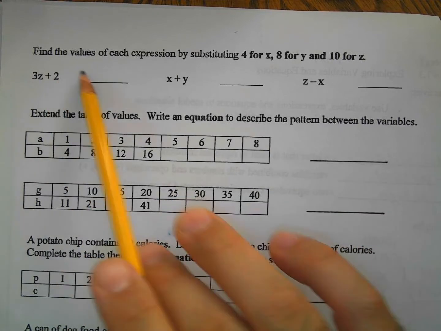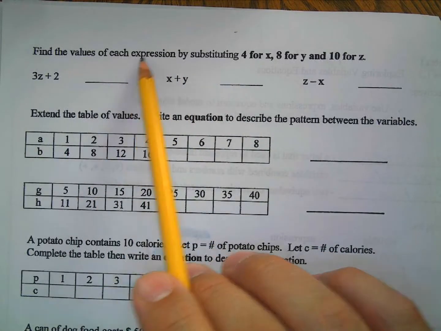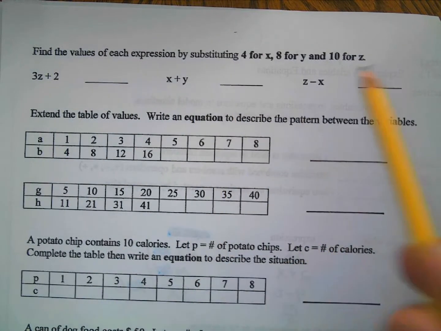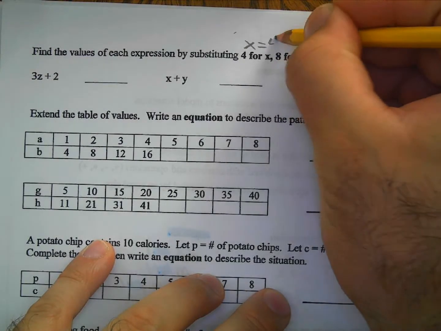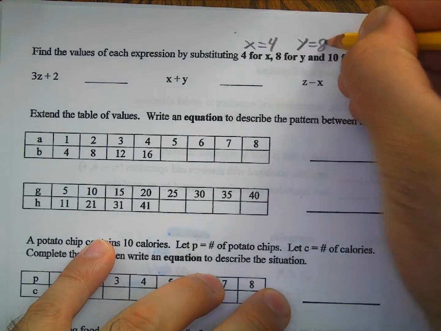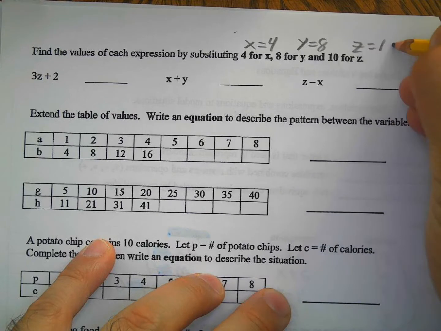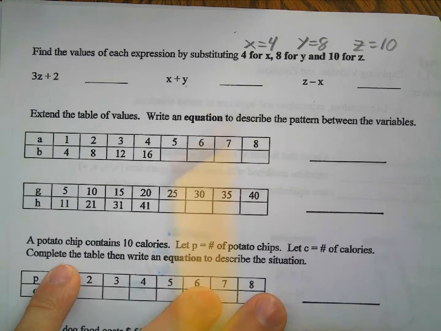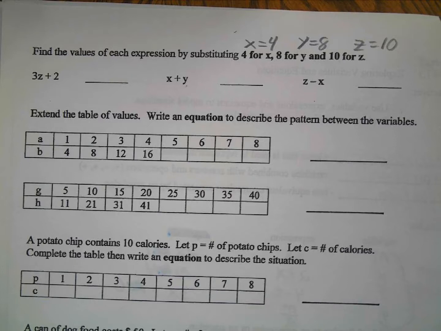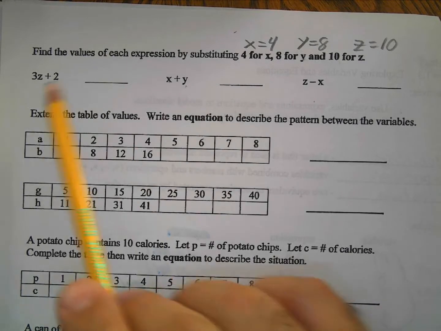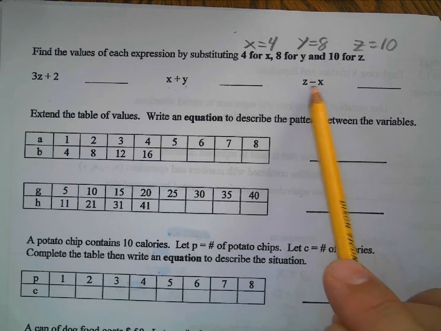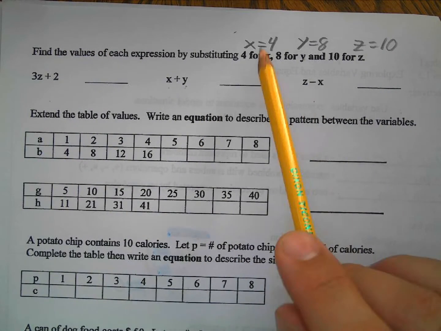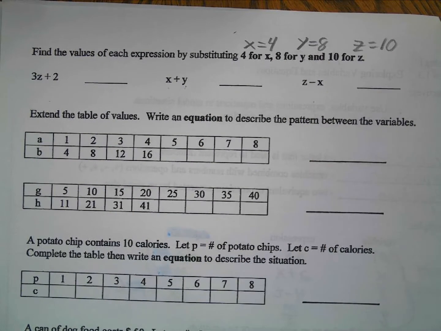If you look here, find the values of each expression by substituting 4 for x, 8 for y, and 10 for z. So here x is 4, here y is 8, and z is 10. I want you to try these 3 on your own and let me check it before you move on. You're going to substitute the number in for z, x, and y, and tell me what it is, based off of these 3 given values. And let me check it before you move on.